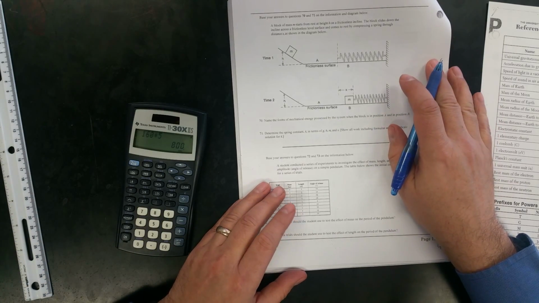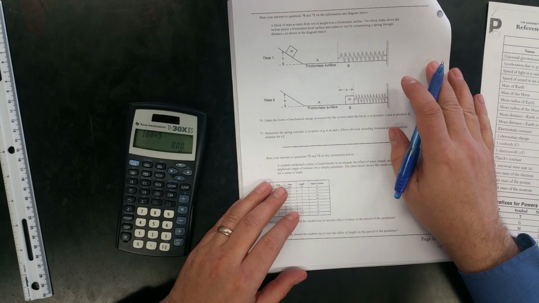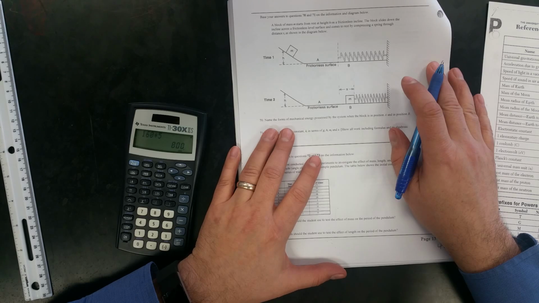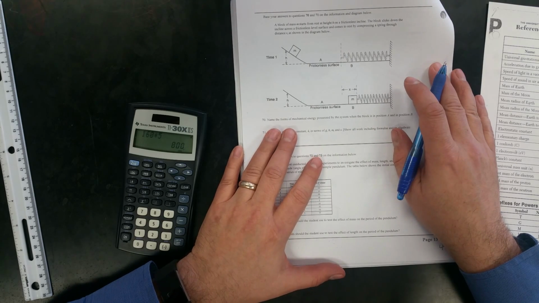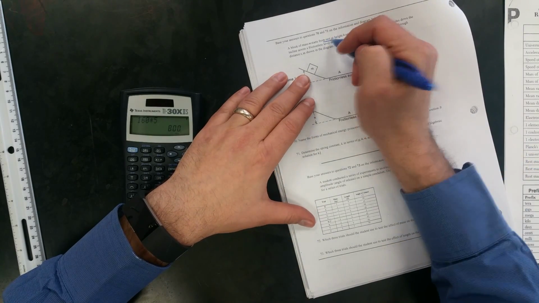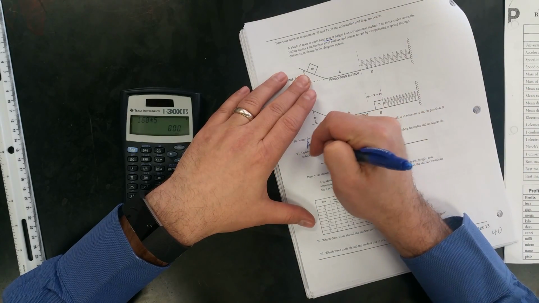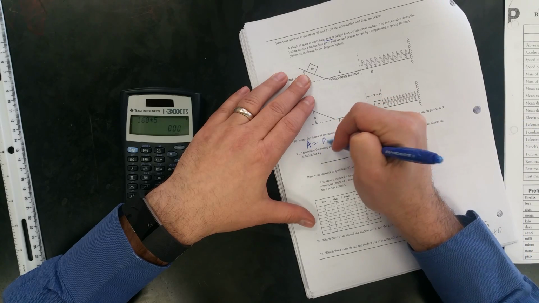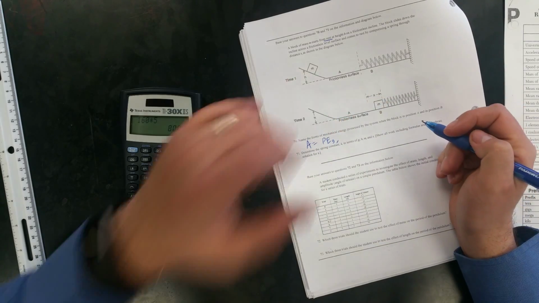A block of mass m starts from rest at height h on a frictionless incline. It slides down; name the mechanical energy possessed by the system when it's in position A and in position B. So at A, starting at rest, it has no kinetic energy. It's going to have gravitational potential energy, PE sub g, right?